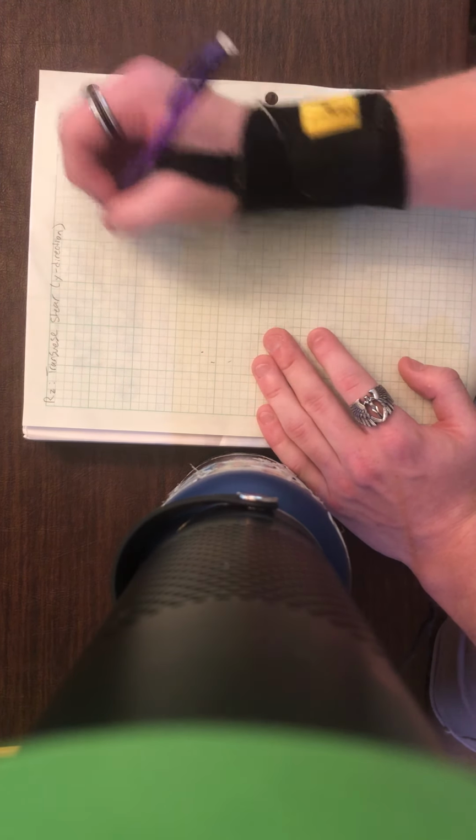Let's look at the cross section again. This is y, and this is h. The neutral axis is here. Sigma x, the equation for this.